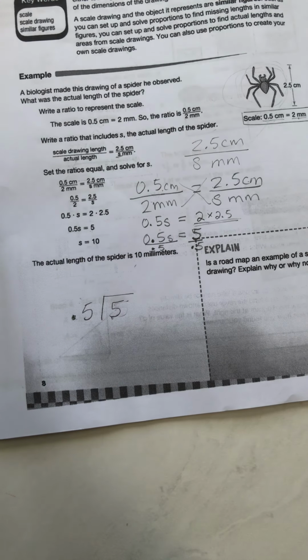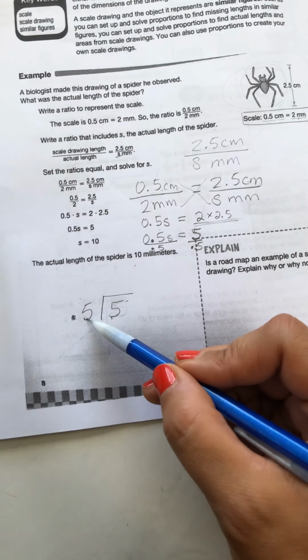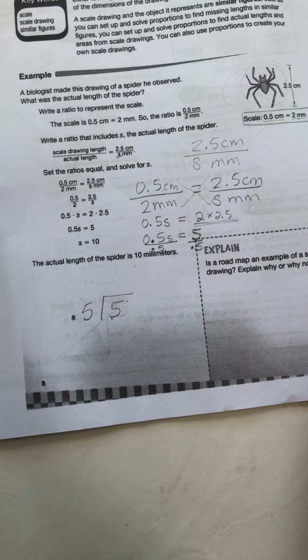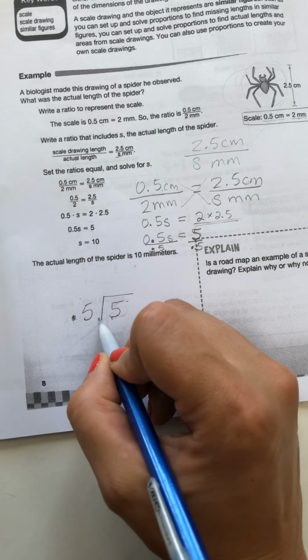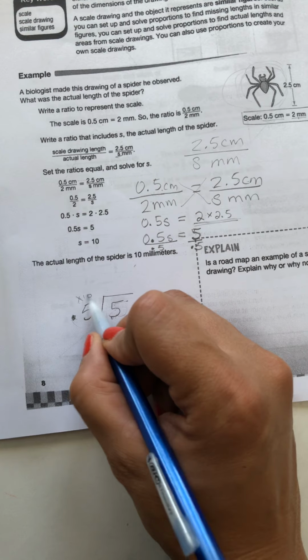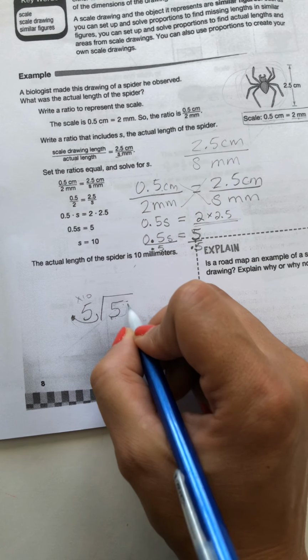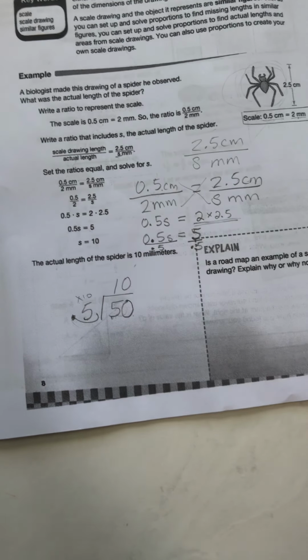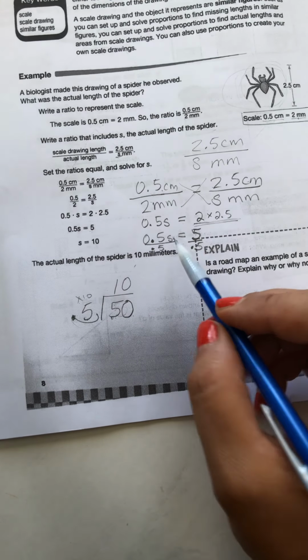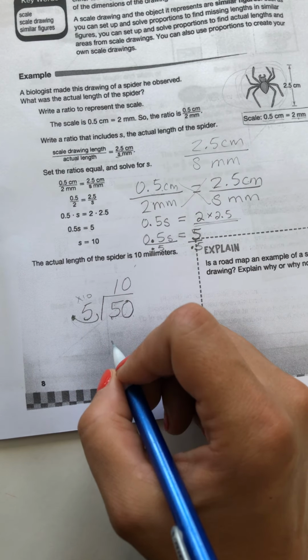Now, I know you can probably think in your head how many halves can fit into 5, 10 can, or how many times you can break 5 up into halves. But to actually do it mathematically, in order to move this decimal over, you have to multiply this by 10, and then multiply this by 10, so it becomes 50. Now 5 can go into 50 10 times. That's pretty interesting.